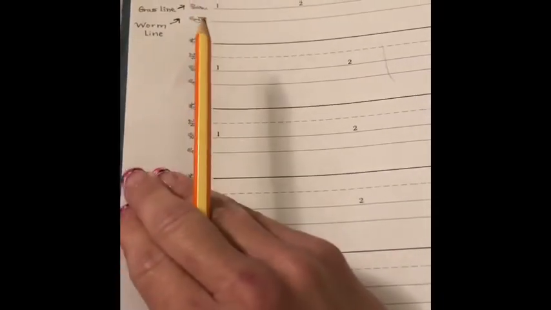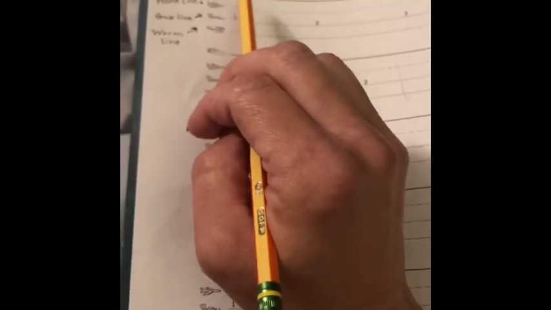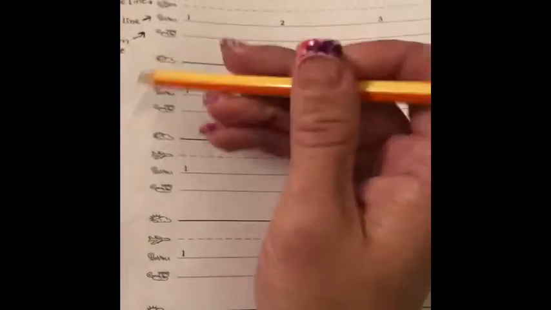So this is what the Foundations paper looks like. Notice there are different pictures that correspond with the lines. There are actually names that I'll be using throughout the printing and the handwriting videos, that I will refer to, these terms or these names of each of the lines. So it's important that you know them before we begin our printing video lessons.